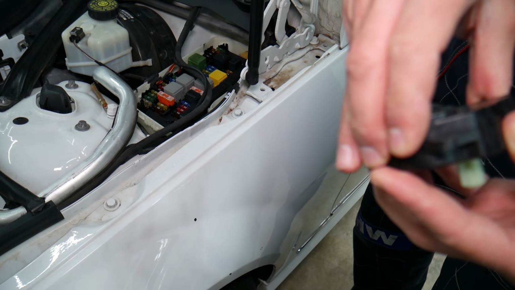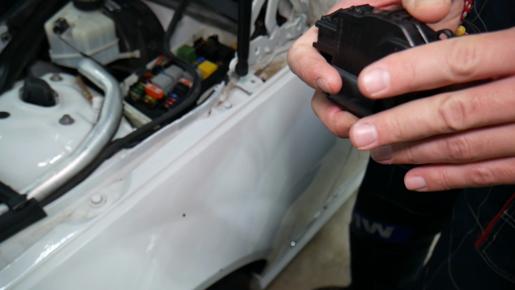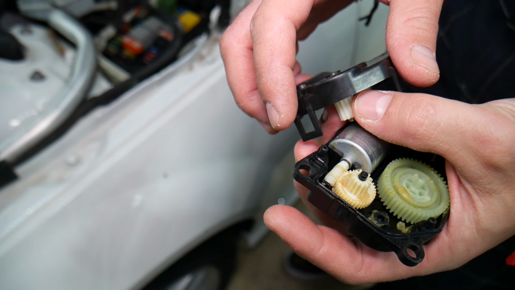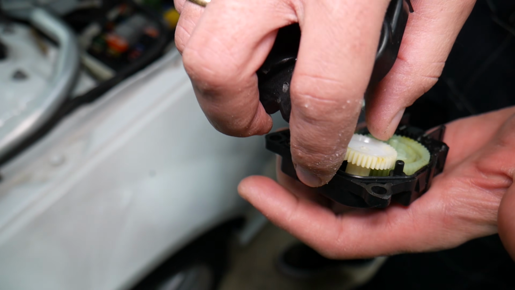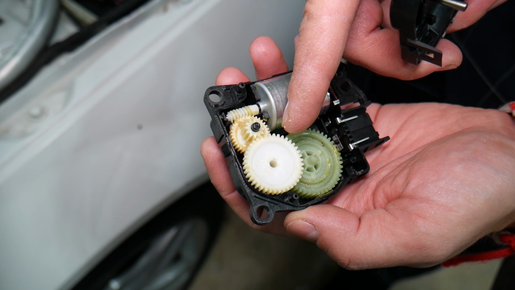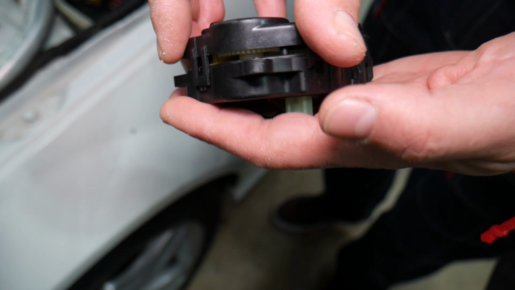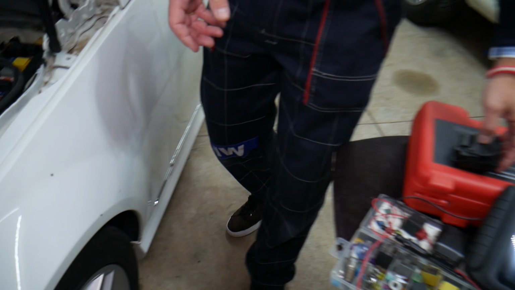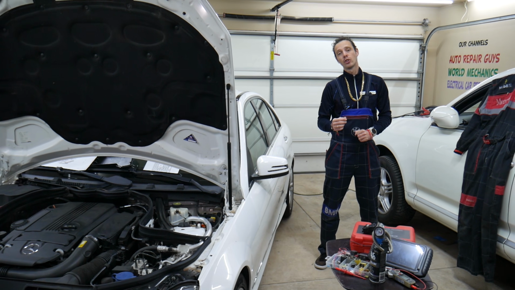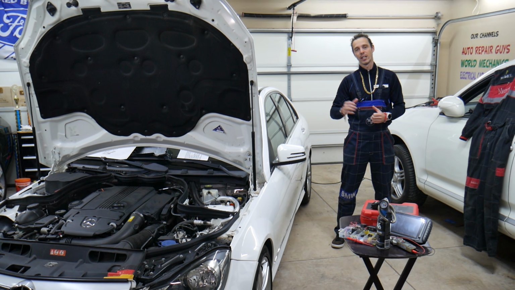And if we open it, guys, let me show you what it looks like. This one unfortunately closed. I just had it open now. Inside, guys, you're going to have many plastic gears. Let me show you here. And these plastic gears will often crack, break, or the motor will quit working. And as a result, the climate control will be stuck in the wrong position. So, a bad blend door actuator will probably be 70 to 90% of the time causing that problem.